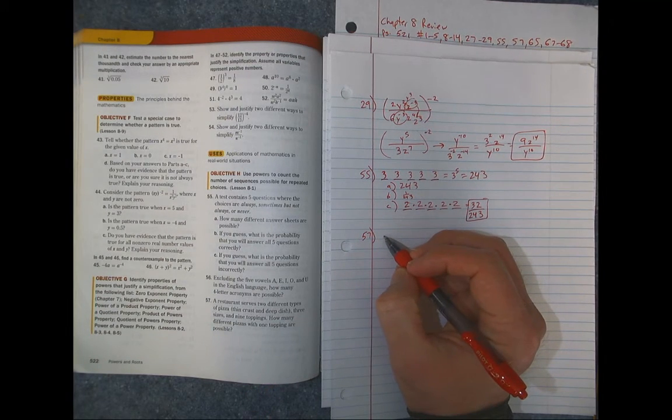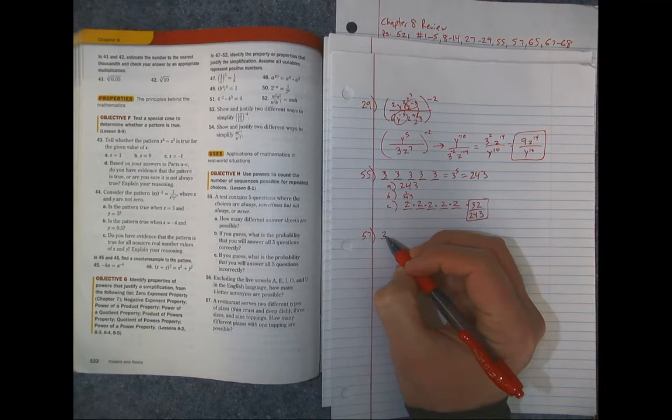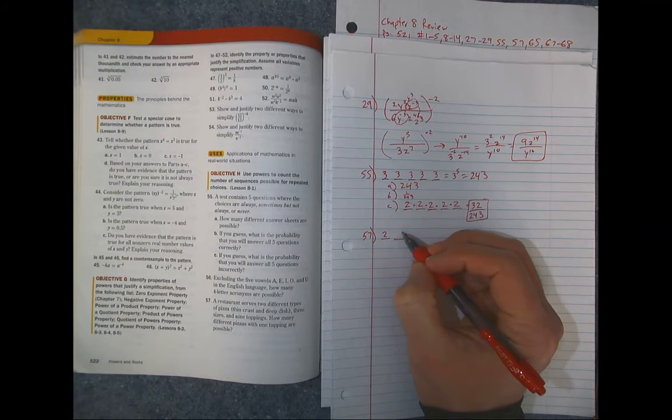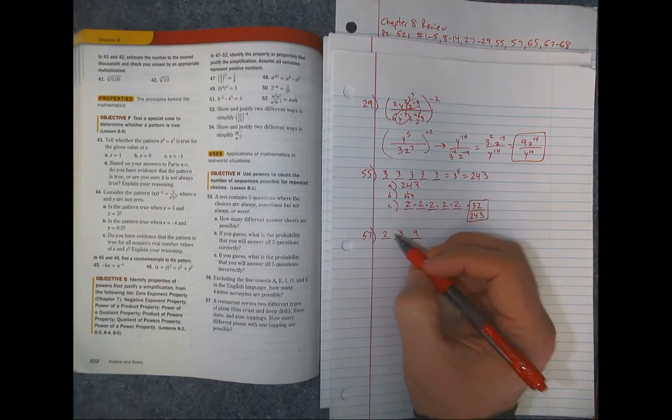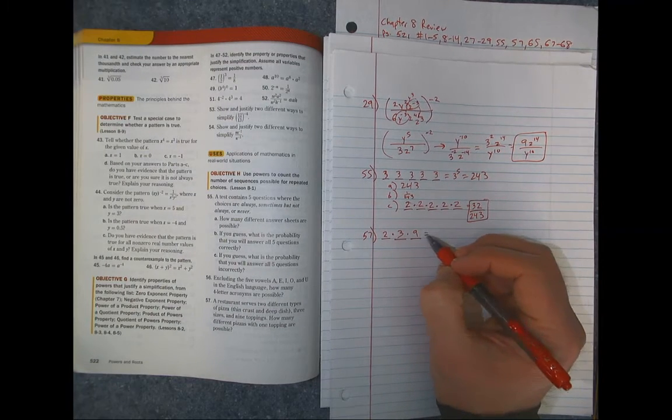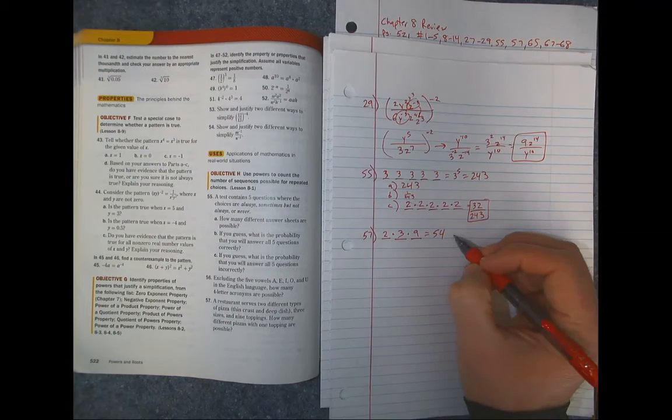So you have to pick a crust, and there's 2 choices. You have to pick a size, and there's 3 choices, and you have to pick a topping, and there's 9. And so you're just multiplying straight across, and that comes out to 54 options.